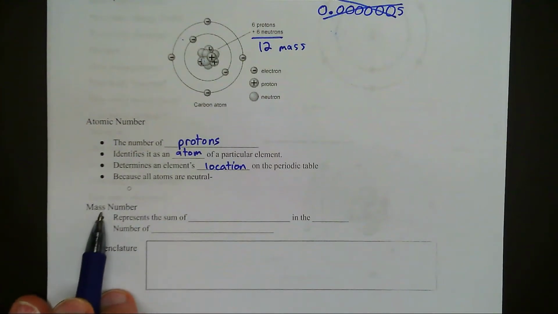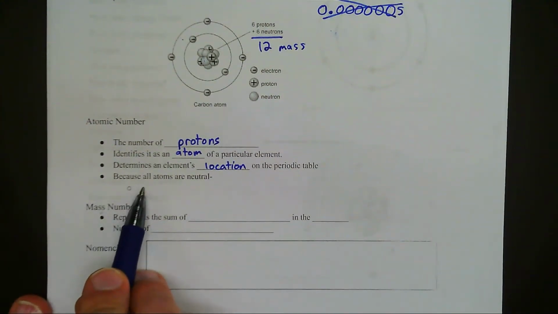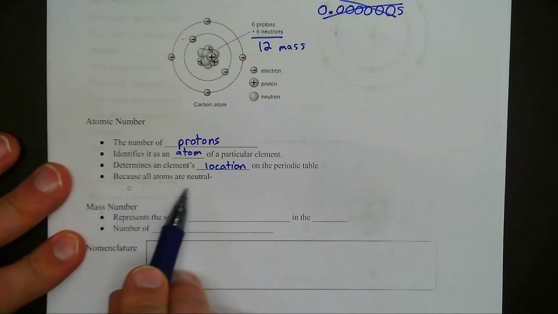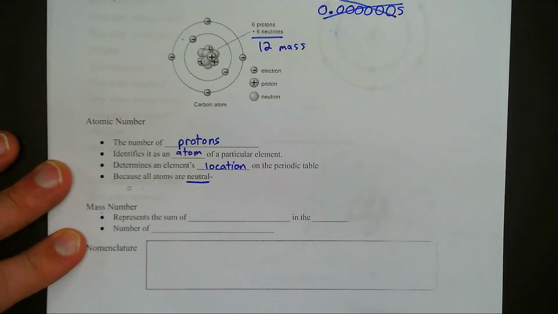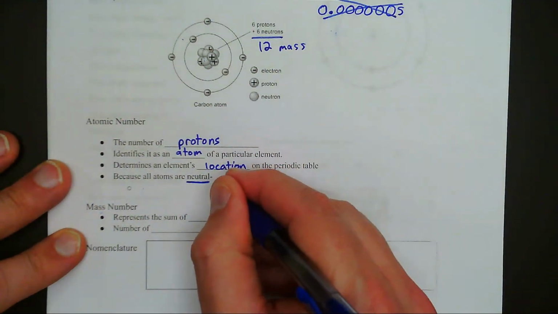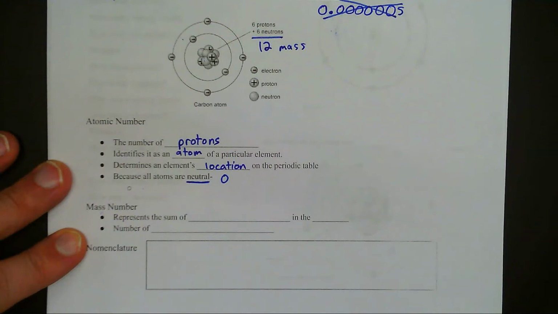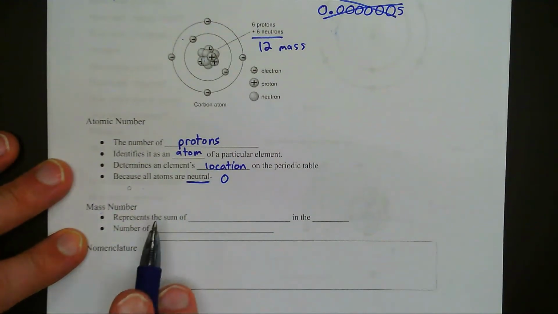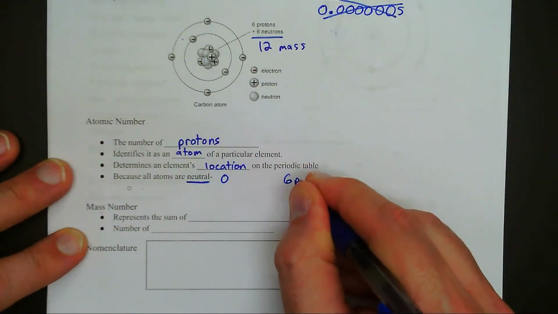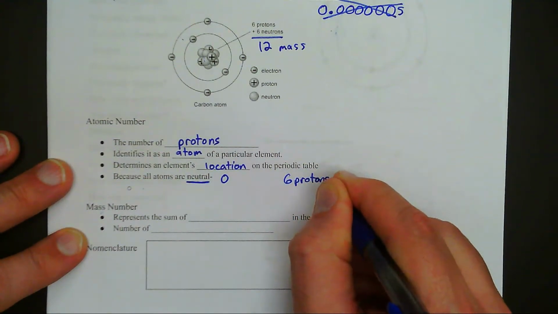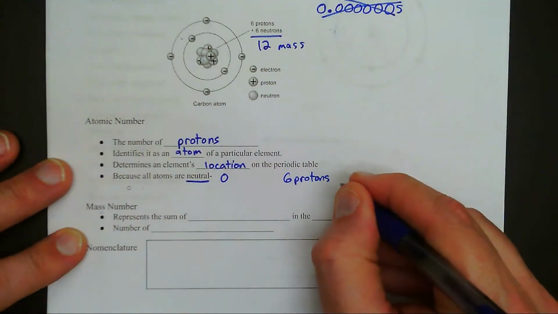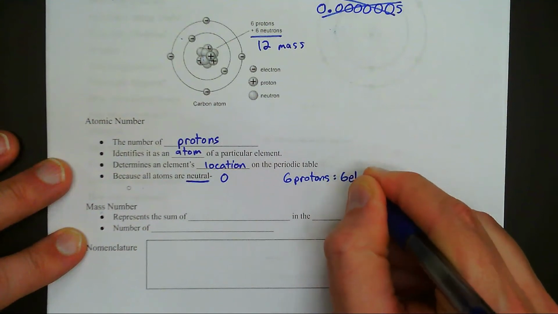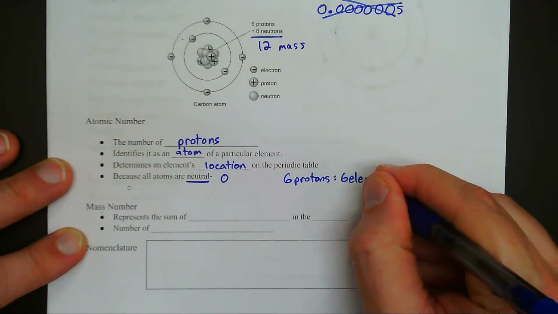We'll talk about mass number here in just a second, but here's something that I need us to understand. If an atom is neutral, okay, neutral means that the overall charge is 0. So think about this. If I had 6 protons, in order to cancel out the charge of those 6 protons, what else would I need 6 of? Well, we would need 6 electrons to cancel that out.